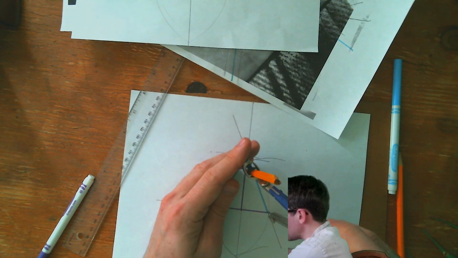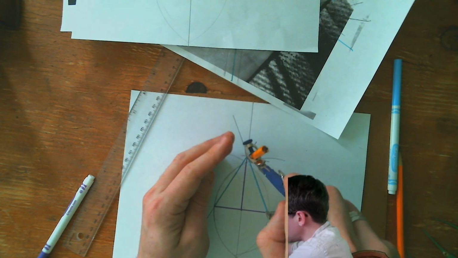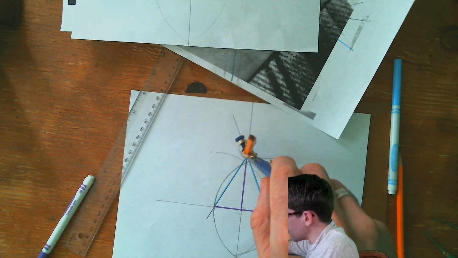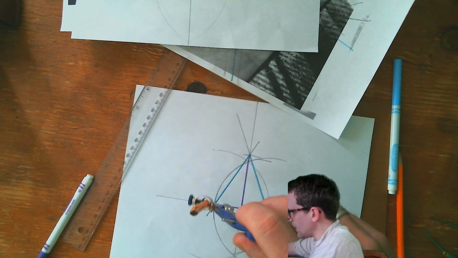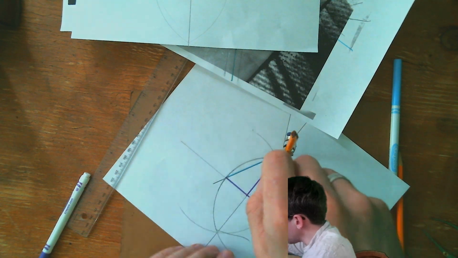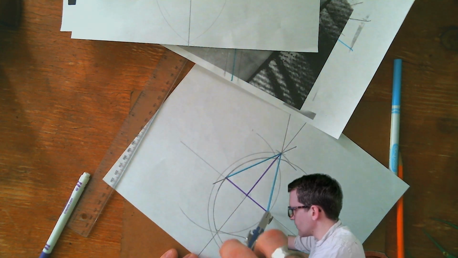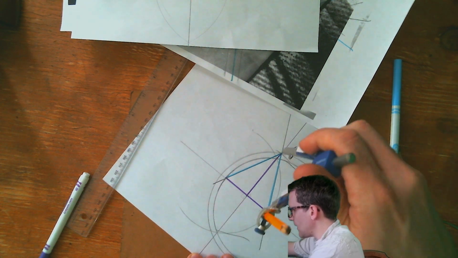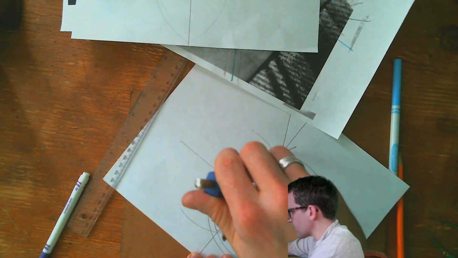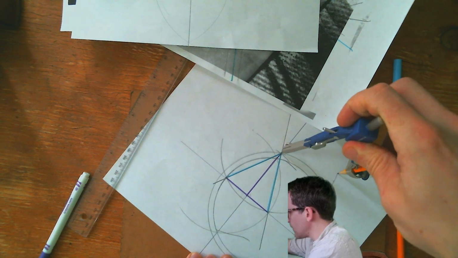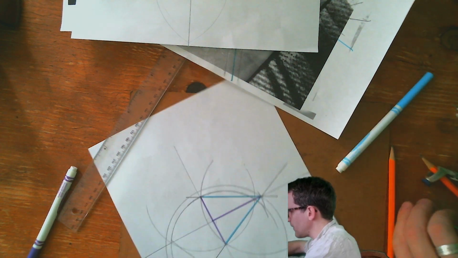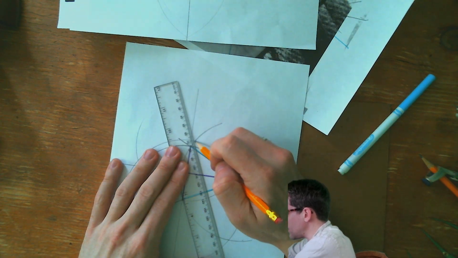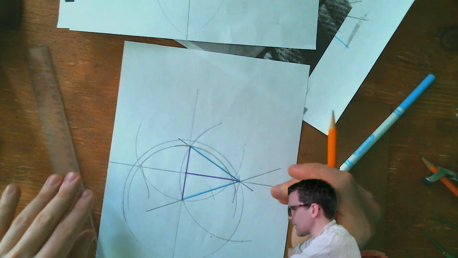We're going to simply take the distance of one of these light blue lines, which is the side of the triangle, and draw a circle around it and another circle around it. And so now we have this point and this point that, if we connect them, will bisect that line.